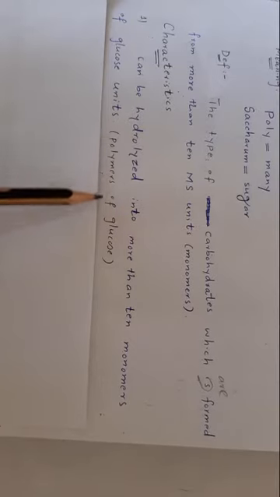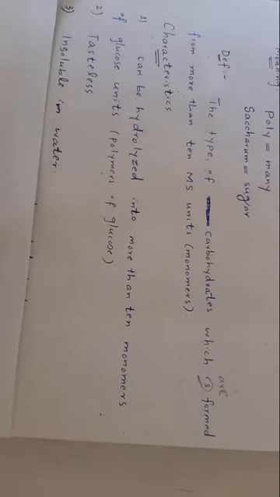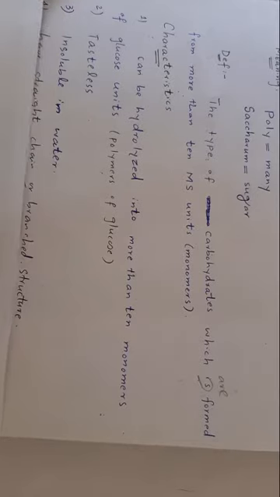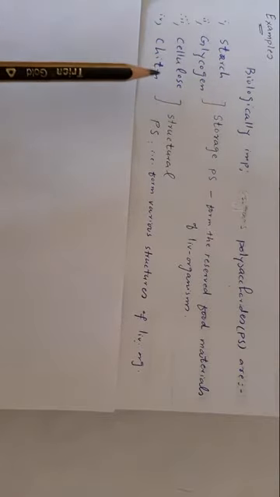These polysaccharides are usually polymers of glucose units. They are tasteless and insoluble in water, and they have a straight chain or branched structure. Number 5, polysaccharides have high molecular weight and large size. Examples of polysaccharides: biologically important polysaccharides are starch, glycogen, cellulose, chitin.